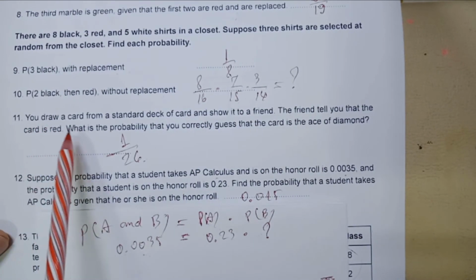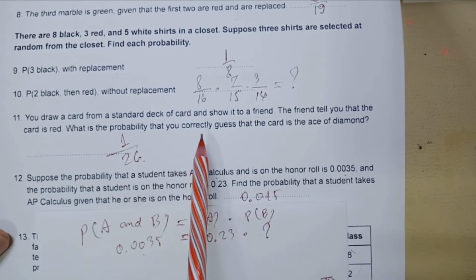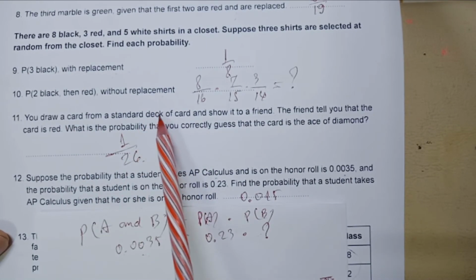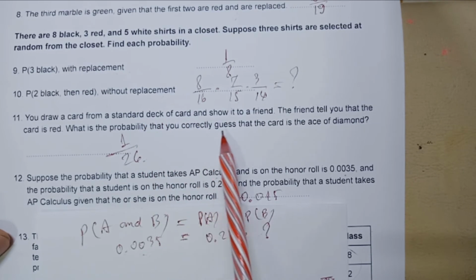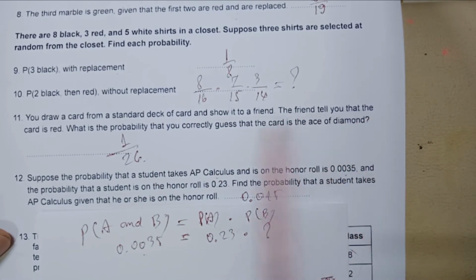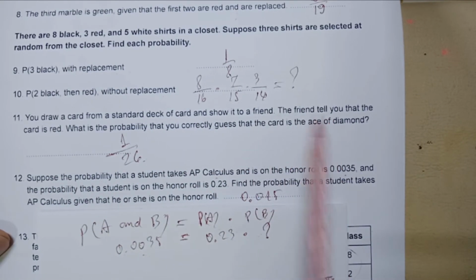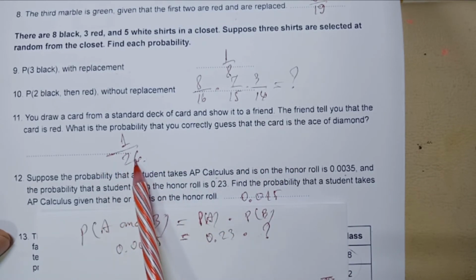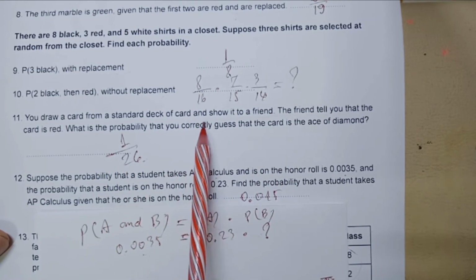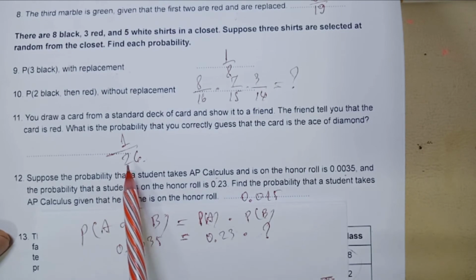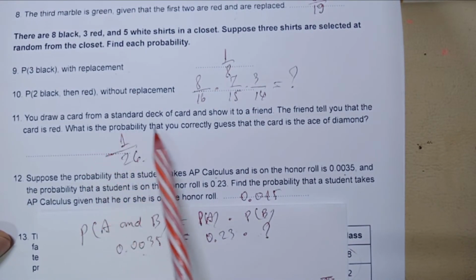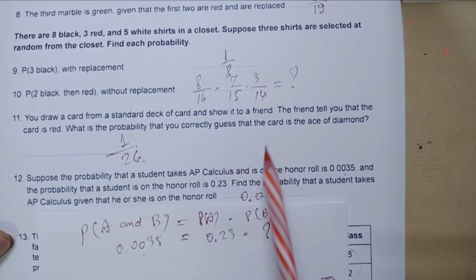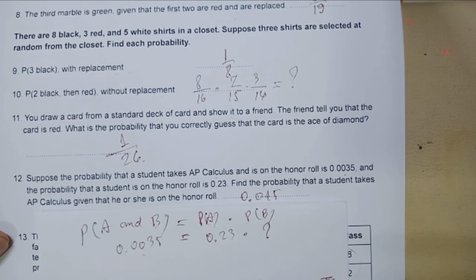Number 11, you draw a card from a standard deck of cards. As I already told you before, a standard deck of cards has 52 cards. The friend tells you that the card is red. So you will not guess from 52, but you will guess among the 26, because among 52 cards, there are 26 red cards. So what were you guessing? What is the probability that you correctly guess the card is the ace of diamonds?